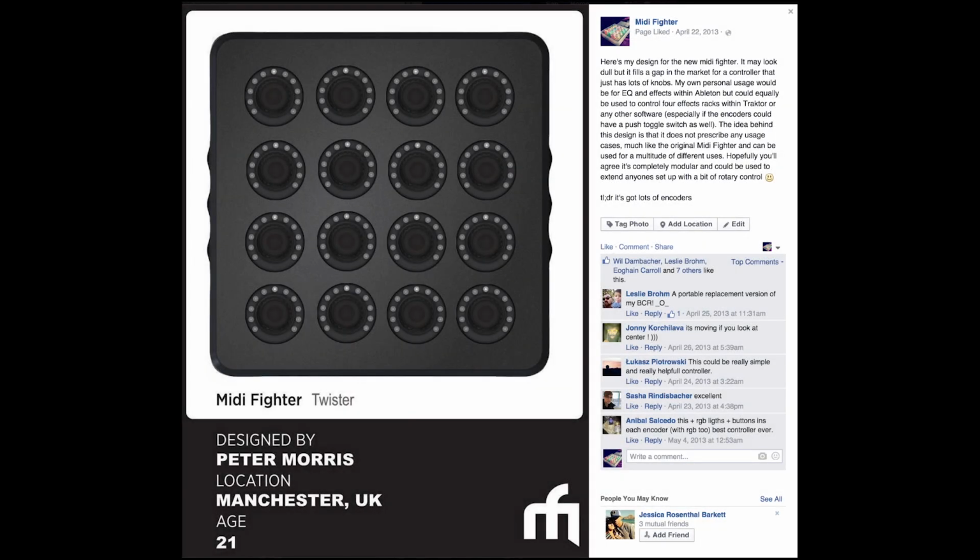In the end, one of the most simple was also the most popular. It was just 16 encoders, just like the Midi Fighter, and that's what we ended up making. And just like the original poster, we called it the Twister. It's still made today, and it's a controller that I use in my sets and absolutely love.